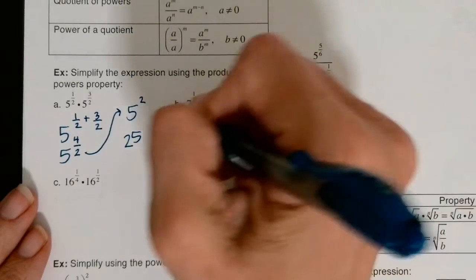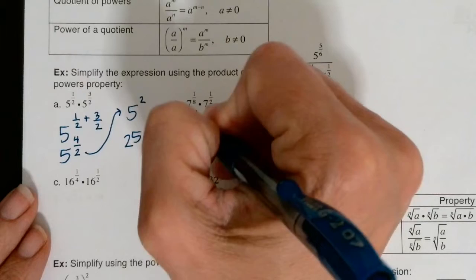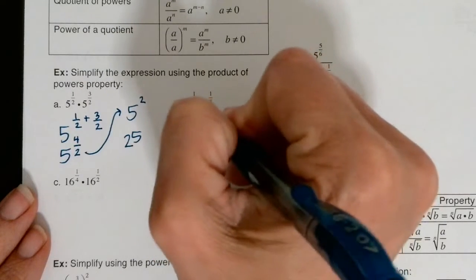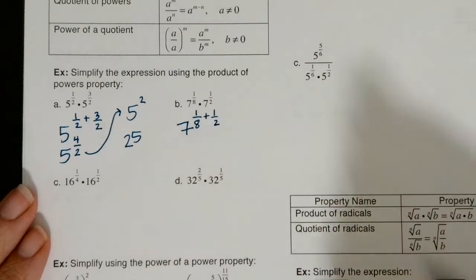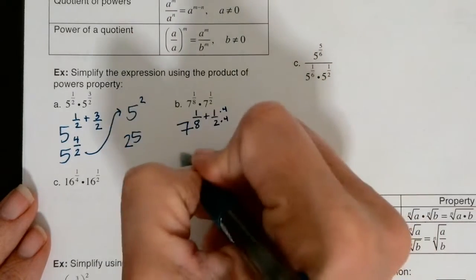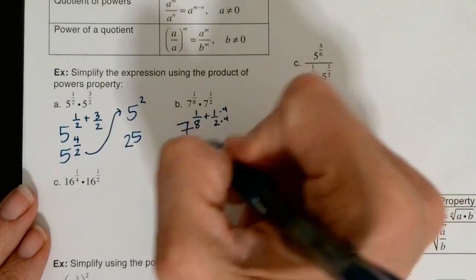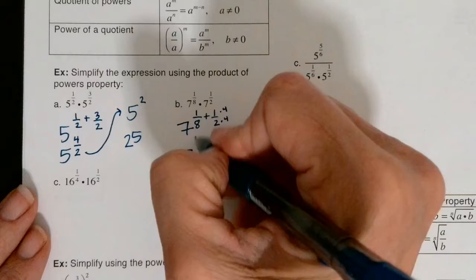Next one, they have the same base, so I add the exponents. 1/8 plus 1/2. Now, these do not have common denominators, so they need to get common denominators. So I'm going to multiply this by 4. So big base of 7, and then my numerator is going to be 8, but I have this 1.